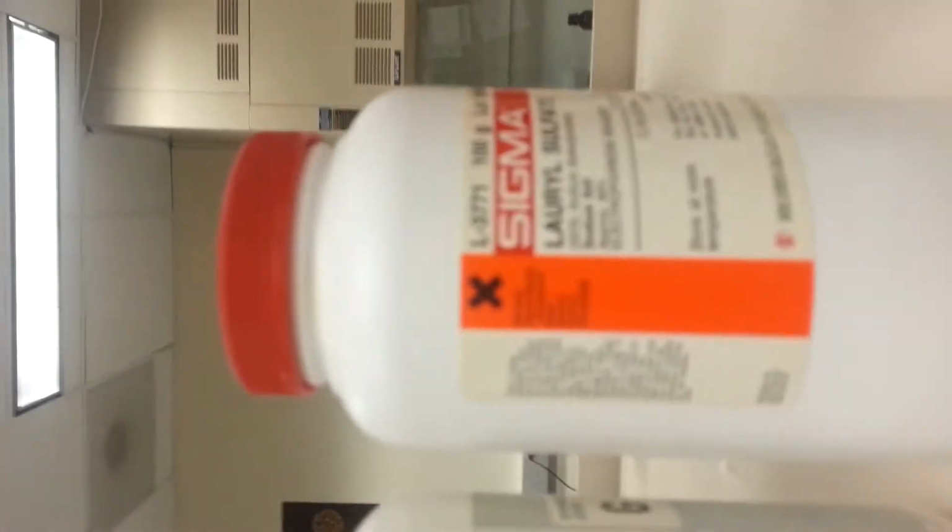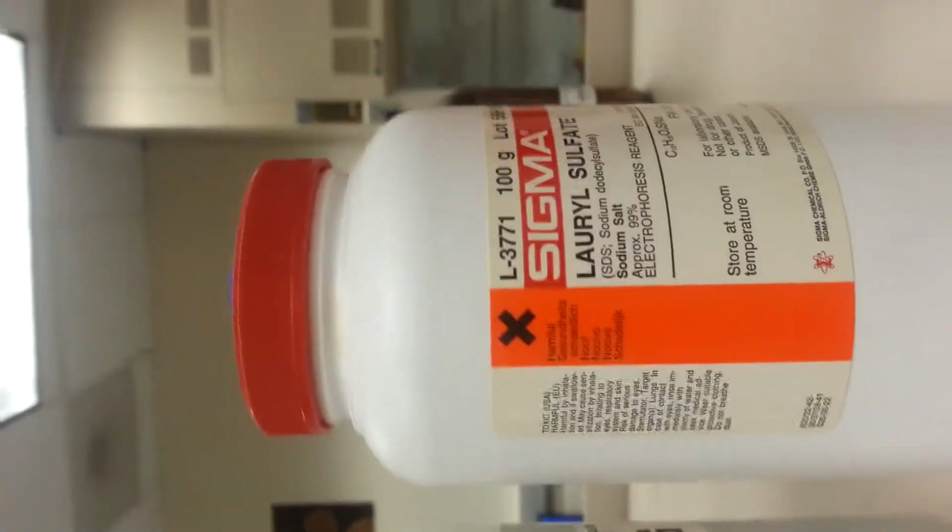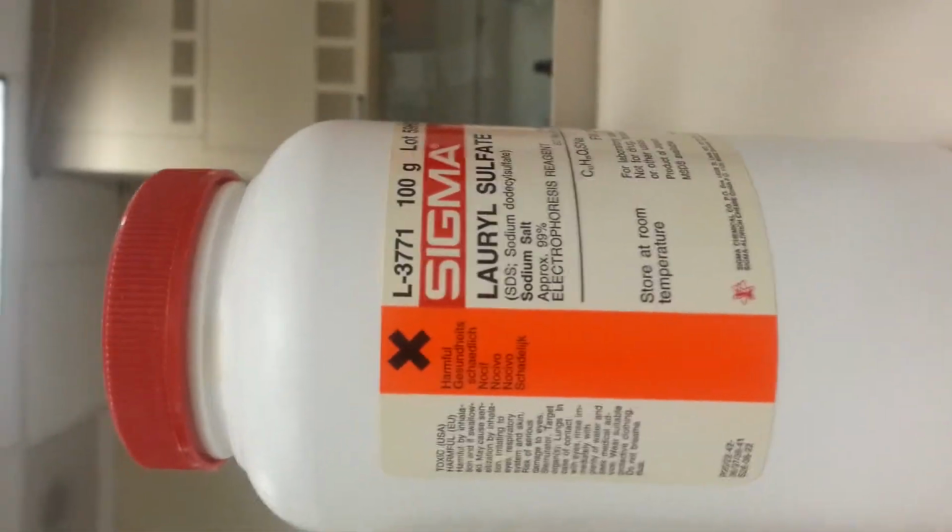Now I'm going to take you around to the other side, and we can see Yen working at the DLS machine. So we're going to look at this bottle of lauryl sulfate. You can see that there's an X on the side, and that means that this chemical is very harmful to us.